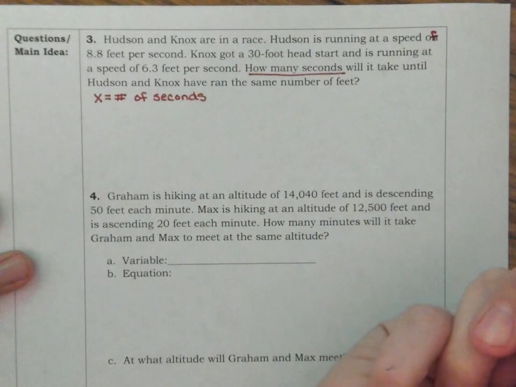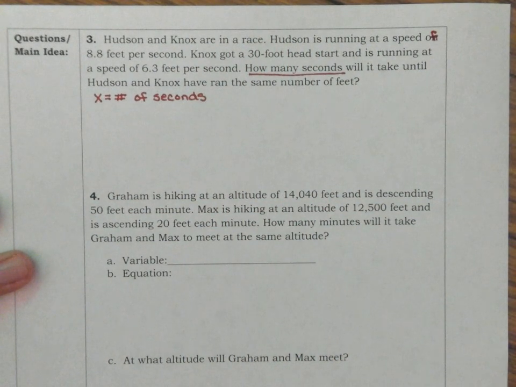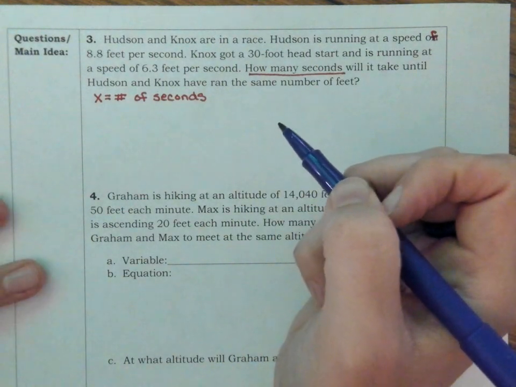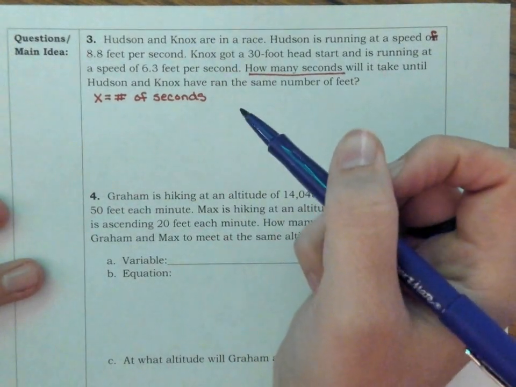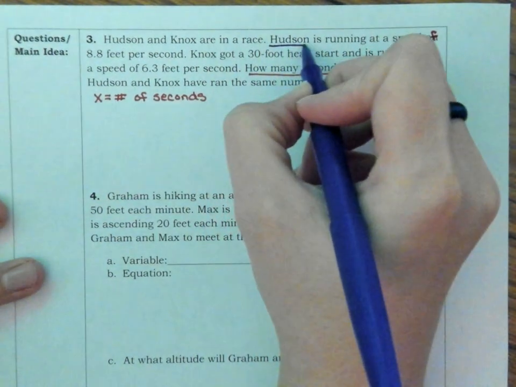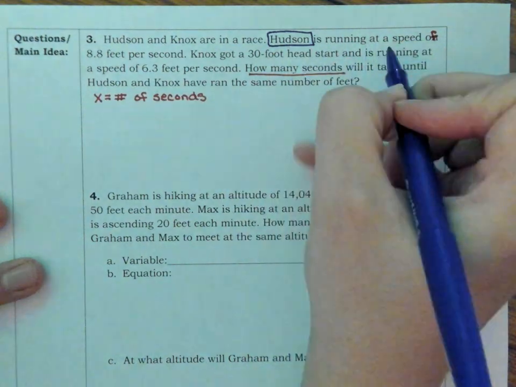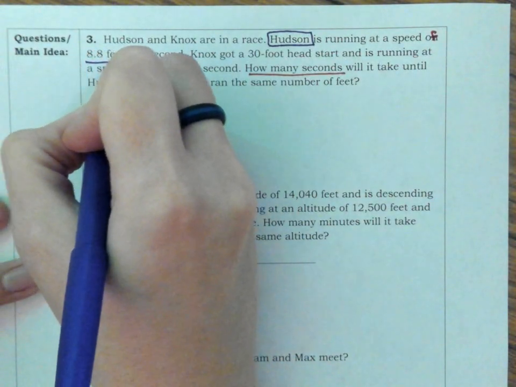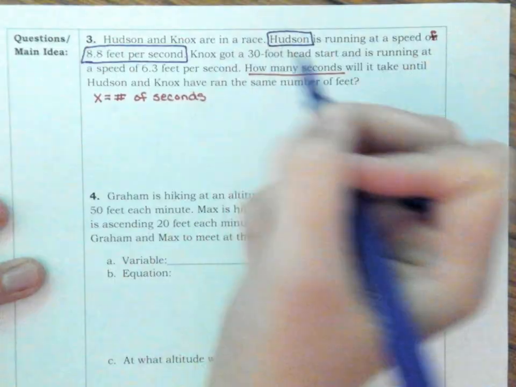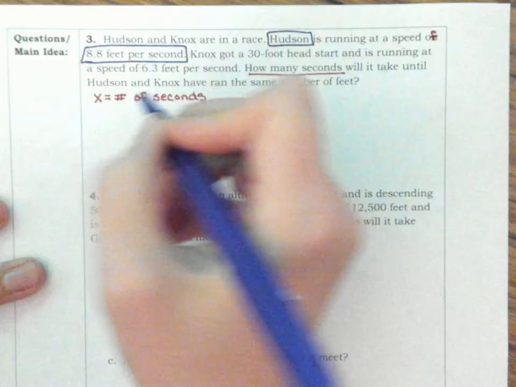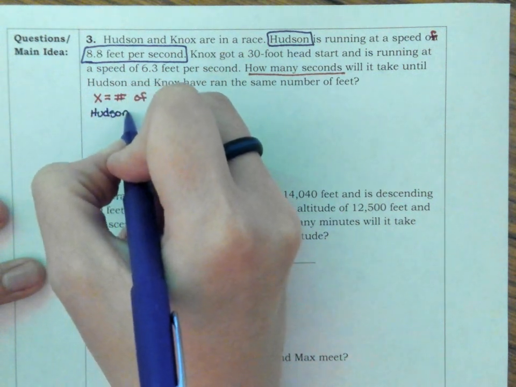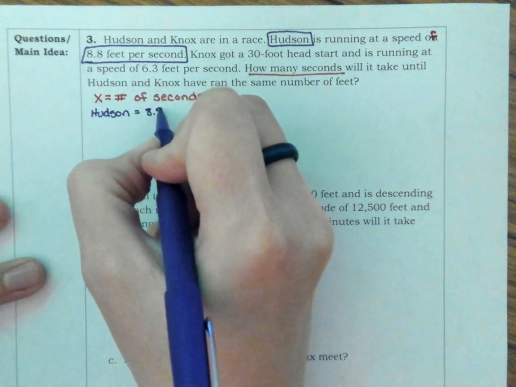But this one's a little bit specific because we have 2 people that we are talking about. And so I'm going to box one of them and circle the other. So the first person we talked about was Hudson. He's running at a speed of 8.8 feet per second. There's your multiply word, per. So if I were to label Hudson, it would say 8.8x.